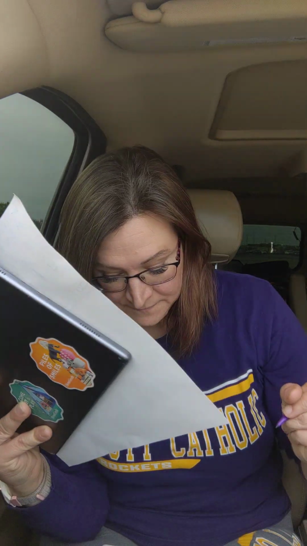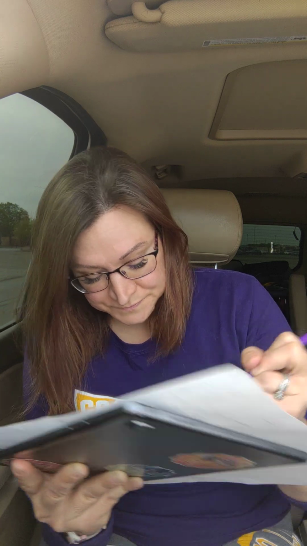So we have 2 potassiums, we have 1 carbon. We know that carbon is 12.01 from looking at our periodic chart. Oxygen, there are 3 of those. Oxygen is 16, so that's going to be times 3.